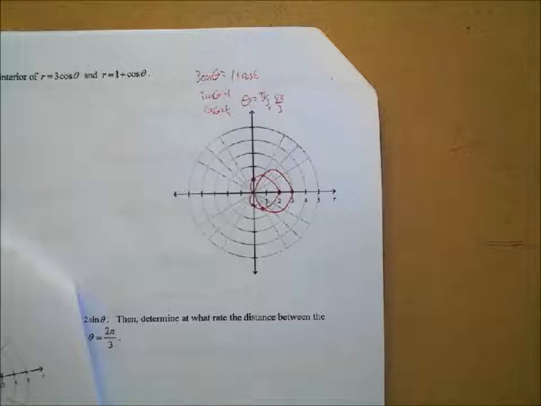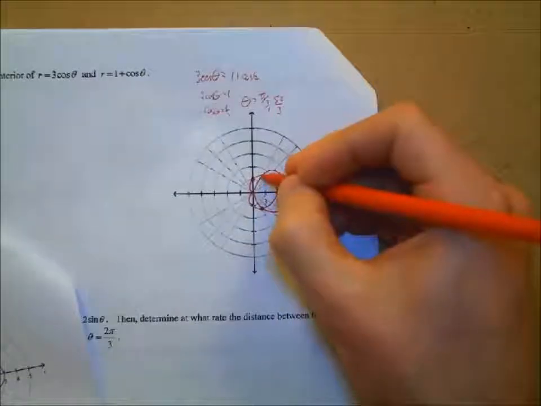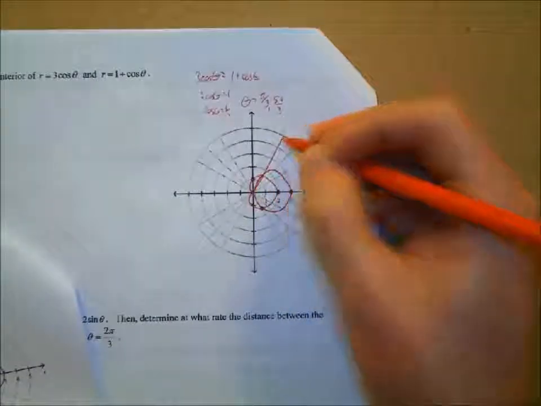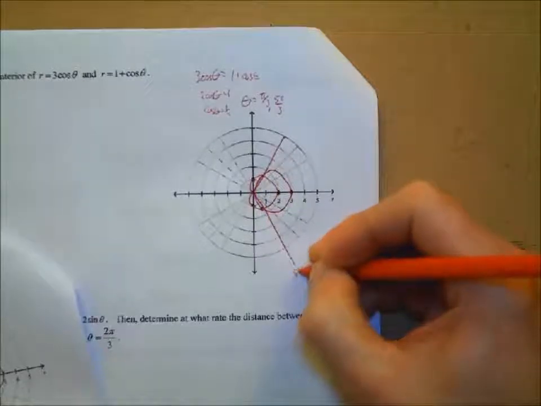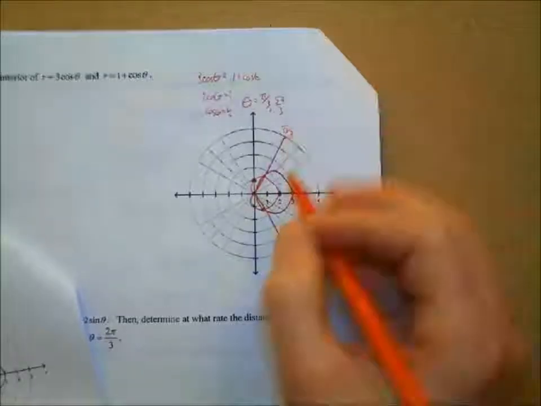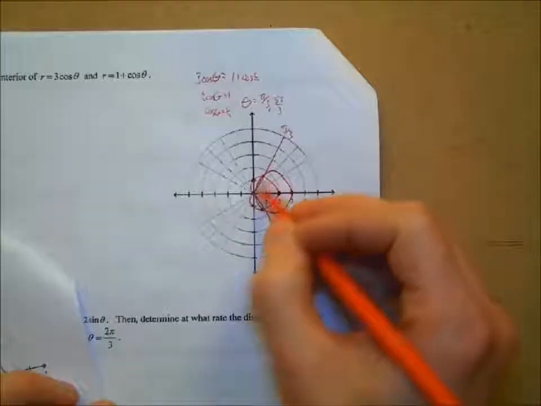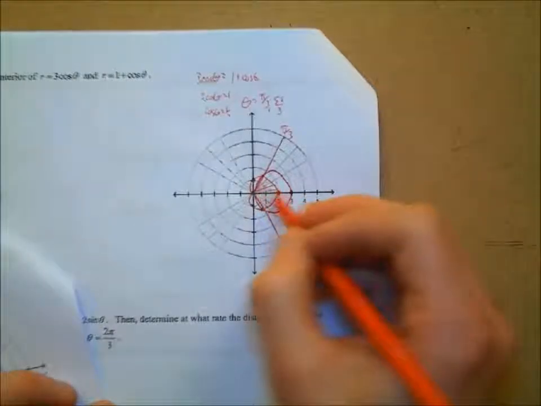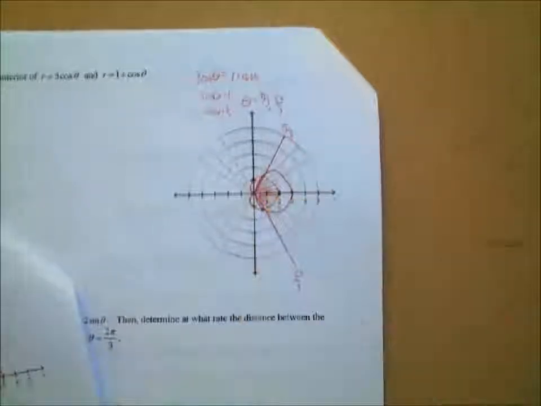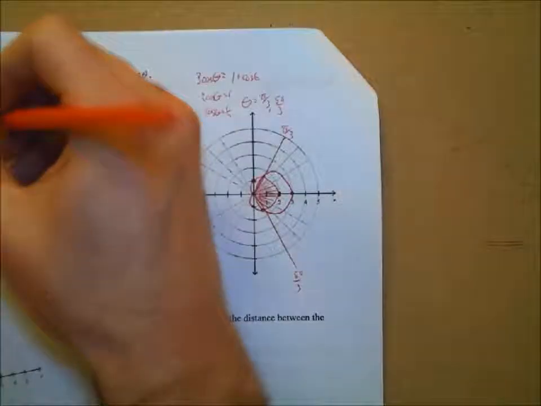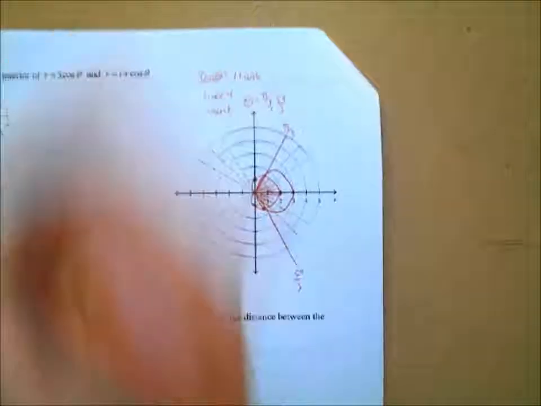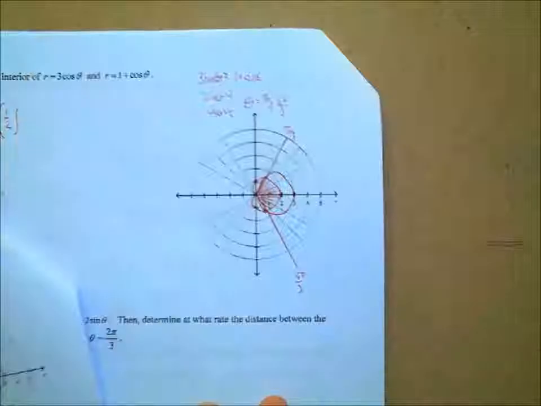Pi over 3 and 5 pi over 3 again. Okay. So again, there's pi over 3, there's 5 pi over 3. And the common interior, which is that right there. Don't forget the sliver. So area, again, I'm going to use symmetry. Oh, I'm sorry, off the screen.